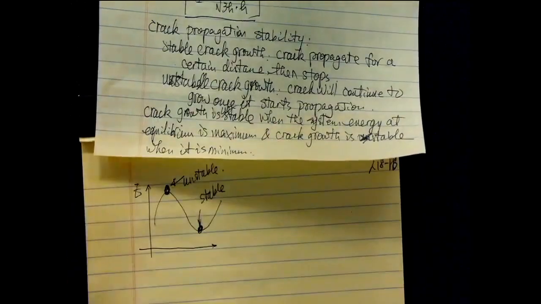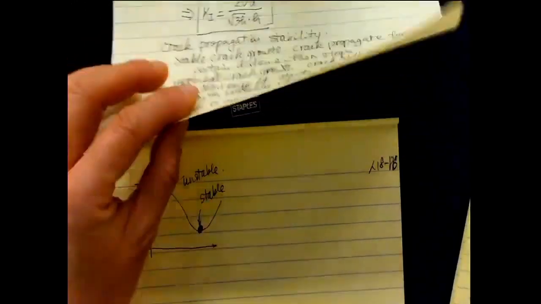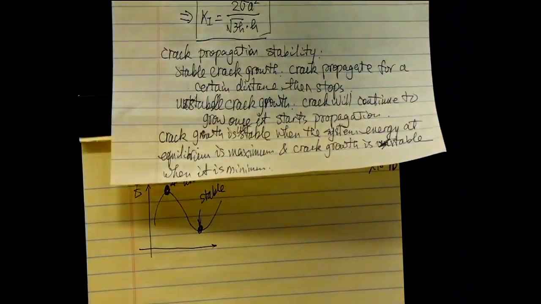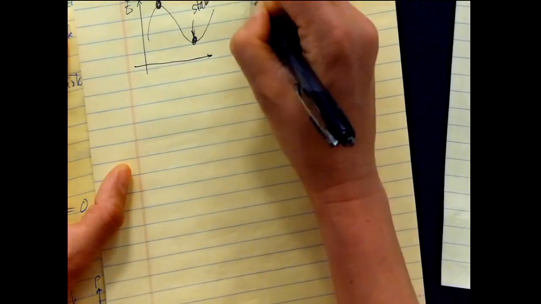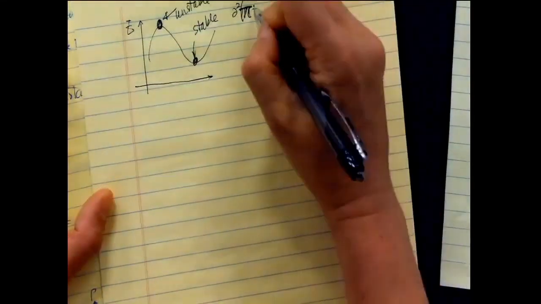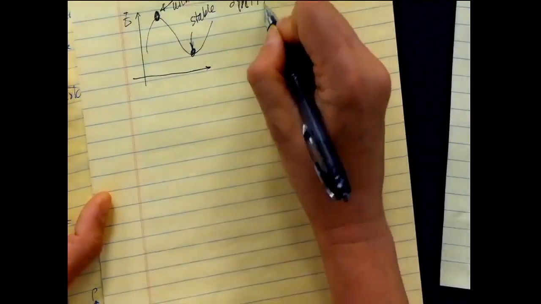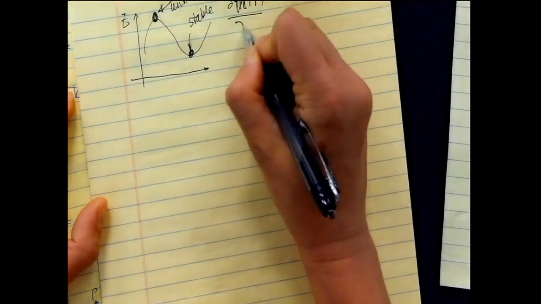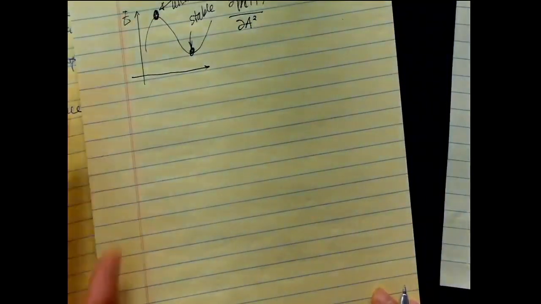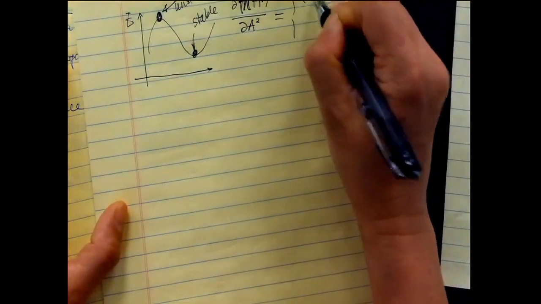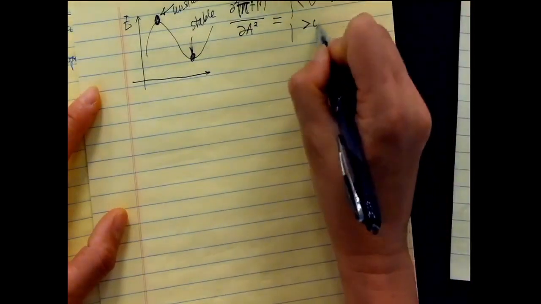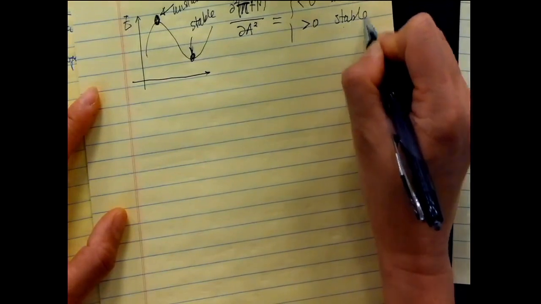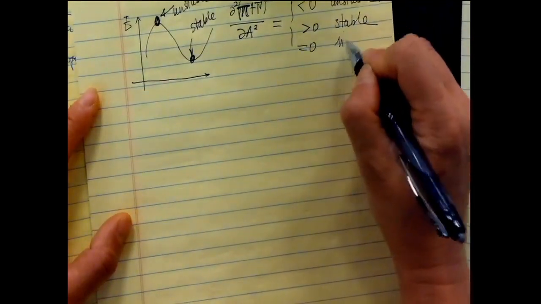Okay, so put that into equation. Is that your total energy, which is your potential energy, plus your gamma, which is the surface energy, over the area. If it's less than 0, it's unstable. And then if it's larger than 0, it's stable. And then it's equal to 0, is neutral.